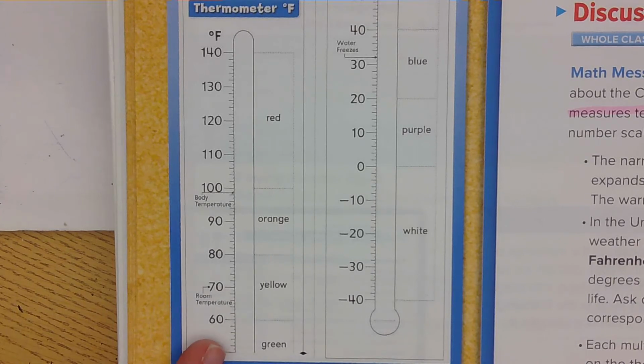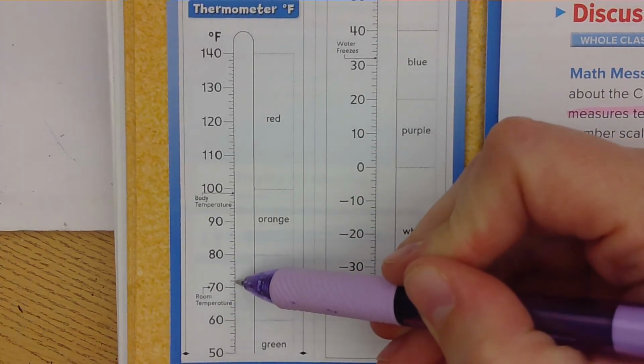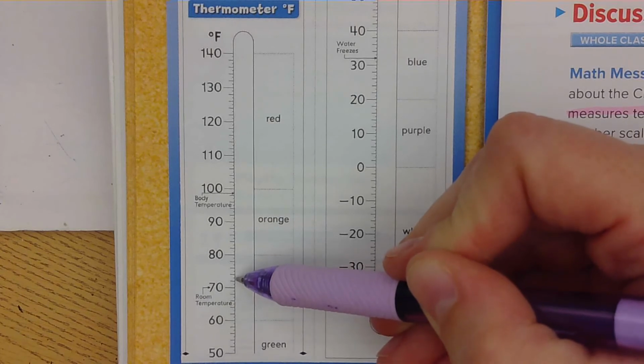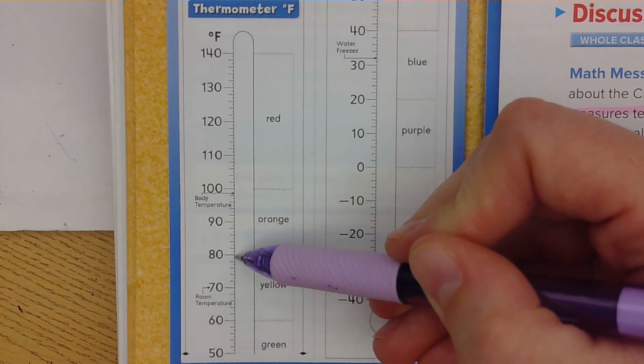You can look in between the numbers and you will see some really tiny lines and some medium-sized lines. The really itty-bitty tiny lines, they are counting by ones. The medium-sized lines, those are counting by twos. So if I were looking at this and I'm starting at 70 degrees, I can see that here would be 71. This would be 72, 73, 74, 75, 76, 77, 78, 79, and 80.